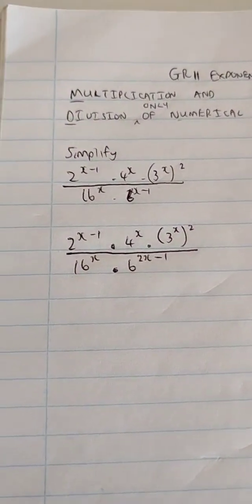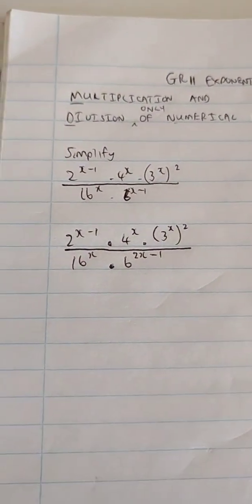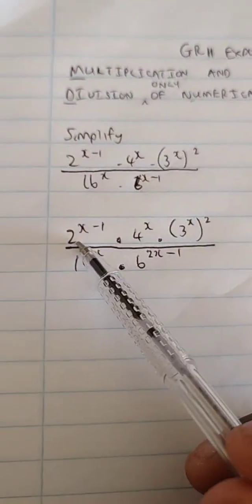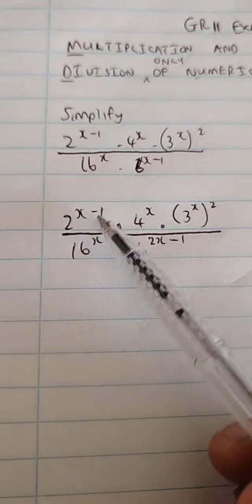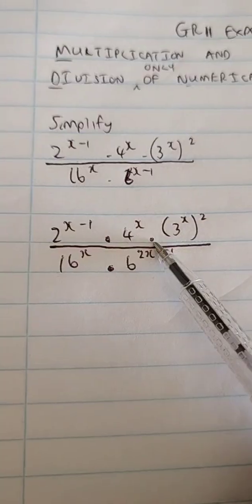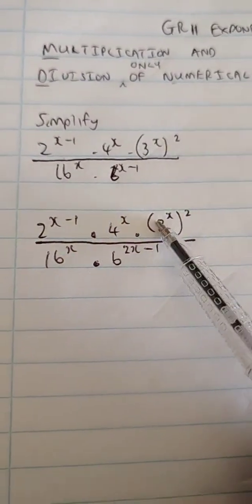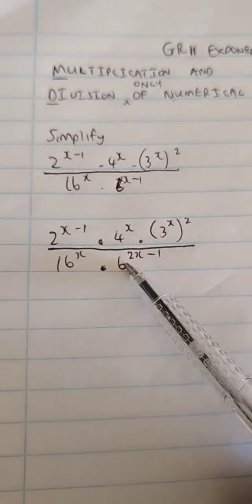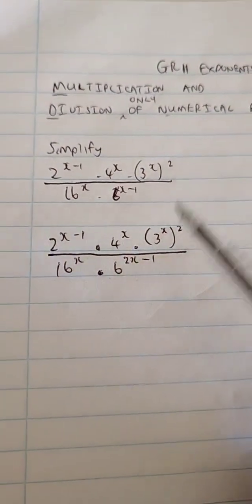Okay. So, guys, what we see here is multiplication. 2 to the power x minus 1, that's an exponent, times 4 to the power x. Dot means multiply, brackets 3 to the power x raised to the power 2 over 16 to the power x times 6 to the power 2x minus 1.